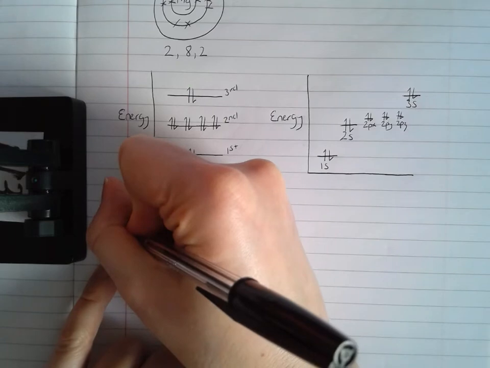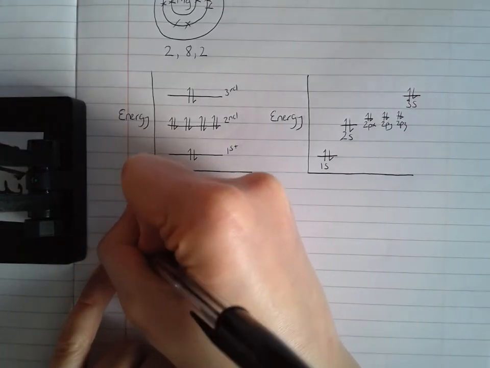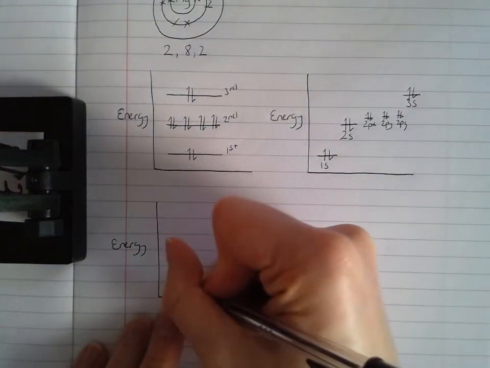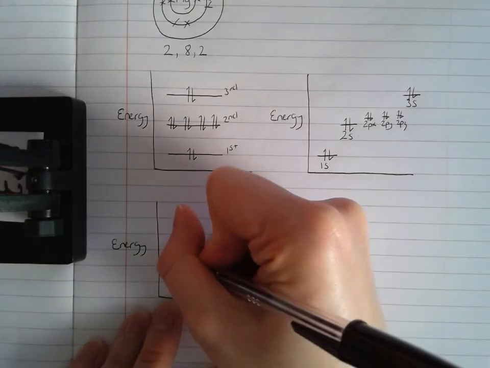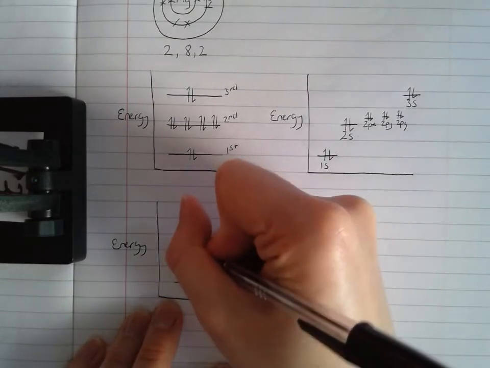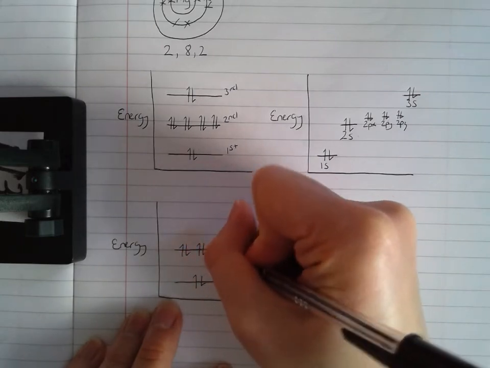at GCSE, chlorine, which has 17 electrons. At GCSE, I would have put 2 of those electrons into the first shell. I would have put 8 of those electrons into the second shell.